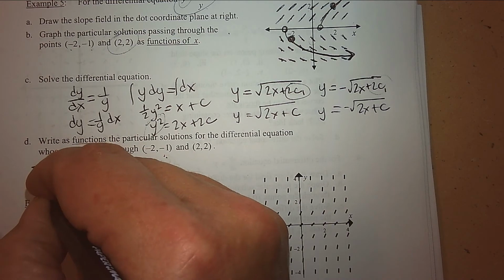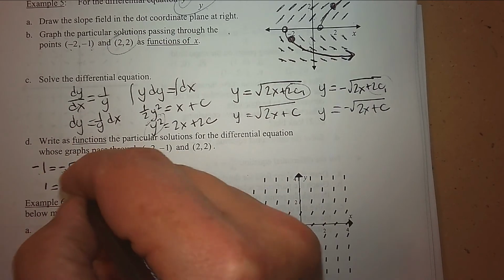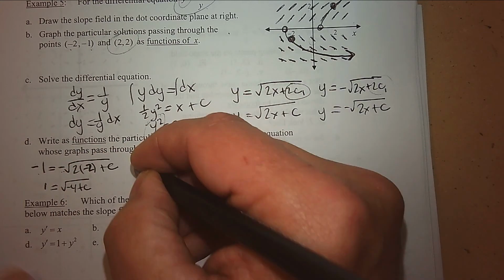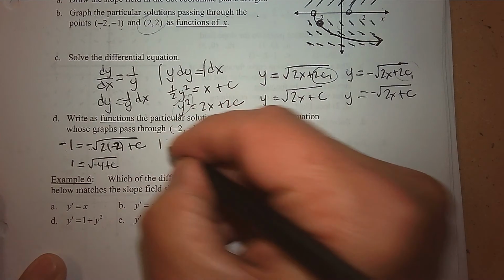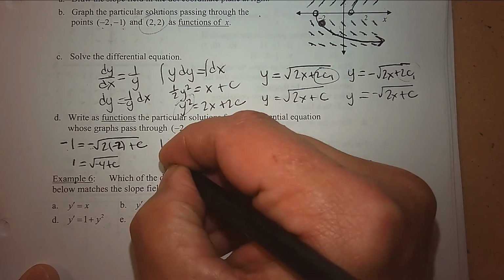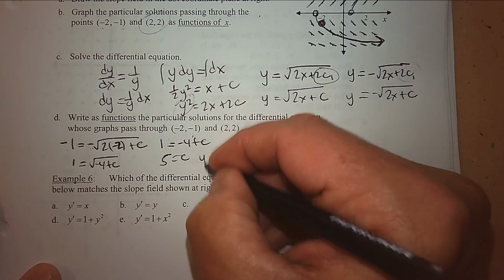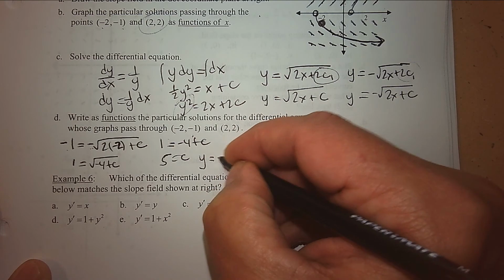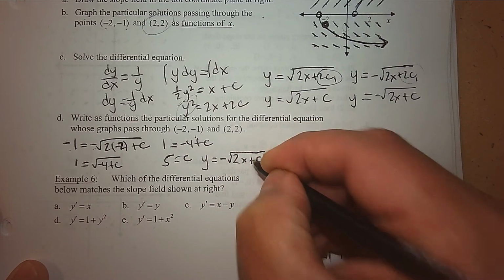Divide it out, and now it's +1. 2 times -2 is, okay, keep going. How do I undo the square root? So now it becomes +1 equals -4 plus c, so c equals what? 5. So let's put it all together, and what's the equation? y equals negative the square root of 2x plus 5.